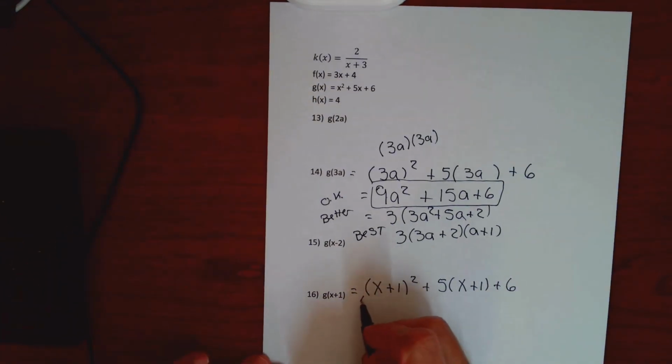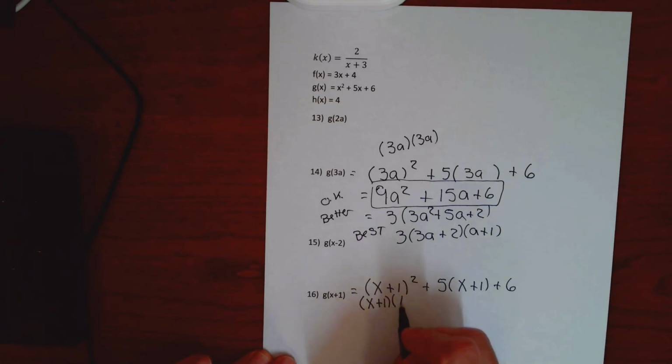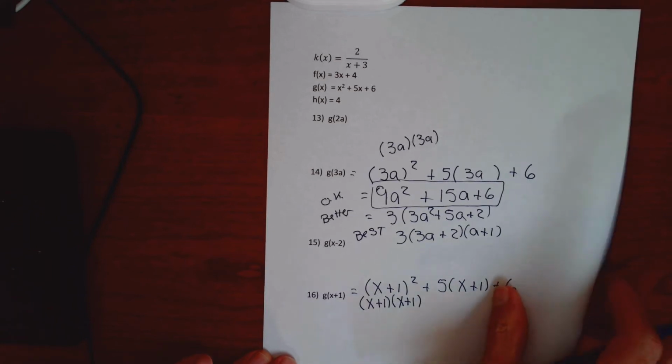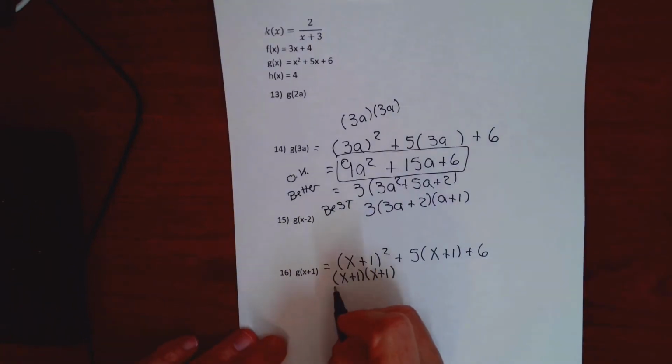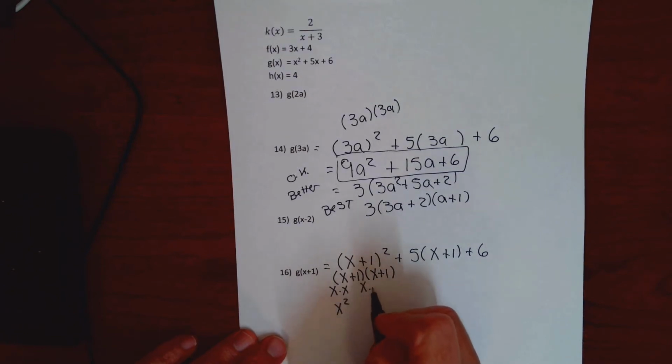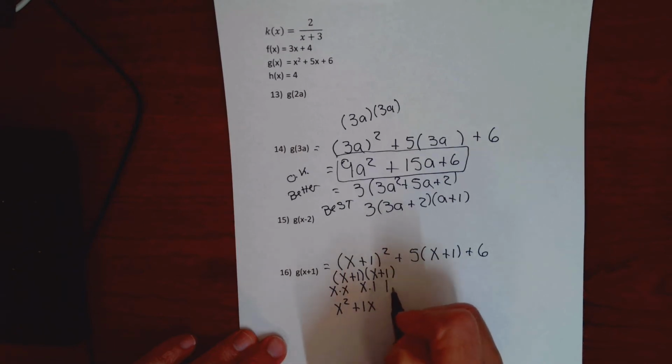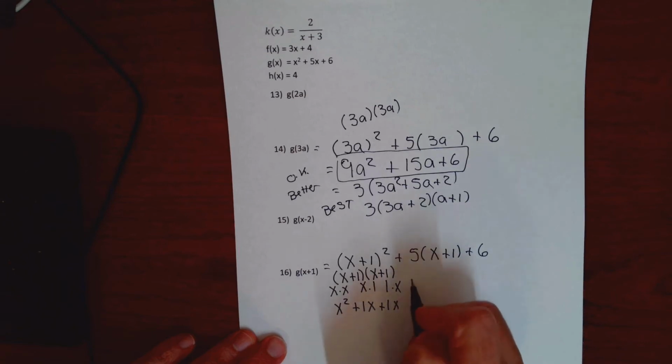X plus 1 squared, I have to do foiling to simplify that. X plus 1 squared is x plus 1 times x plus 1. The foiling part of this is firsts are x times x, which is x squared. Outers are x times 1, which is plus 1x. Inners are 1 times x, which is plus 1x. Lasts are 1 times 1, which is plus 1.